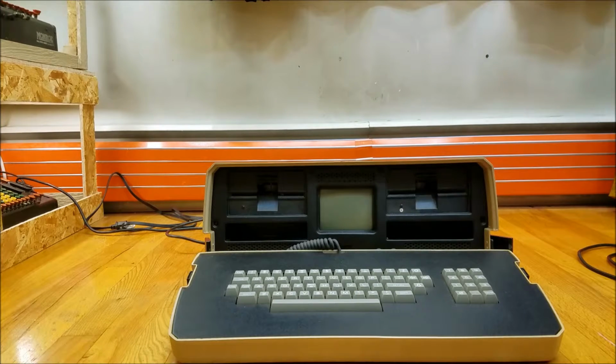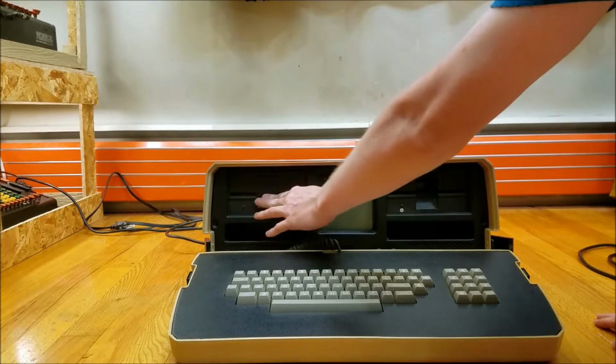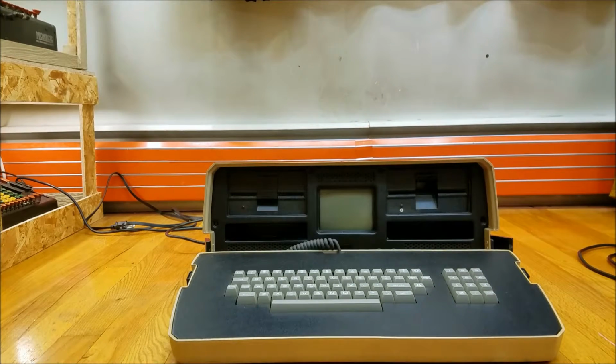We'll start with the boot disk. These drives are even lower capacity than the Kaypro II. These are single density, so I believe each disk holds about 90K. I did want to try and put a Pascal compiler and try it out on this computer, but I couldn't get it to fit on the disk. So we'll turn this on.